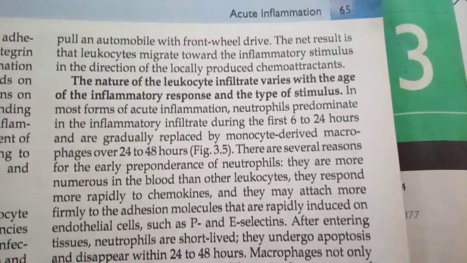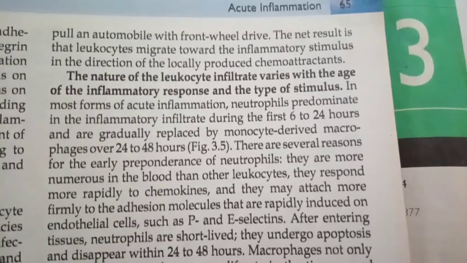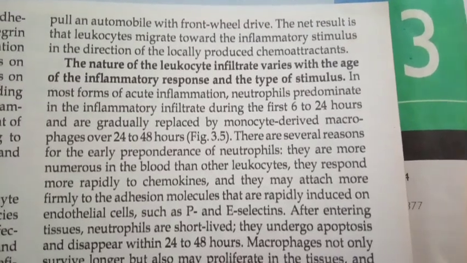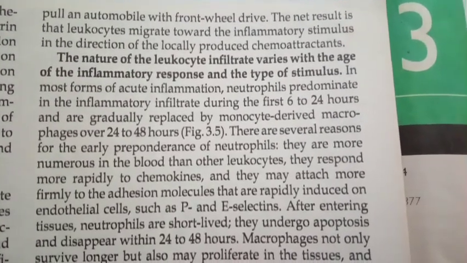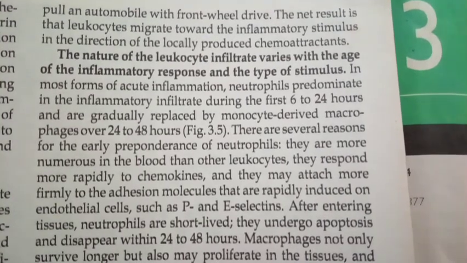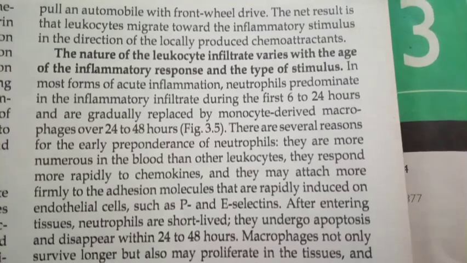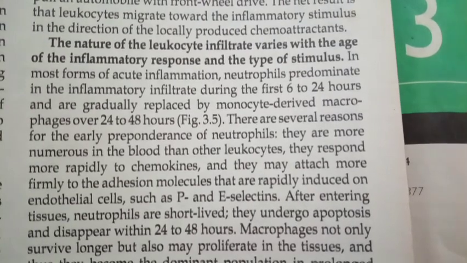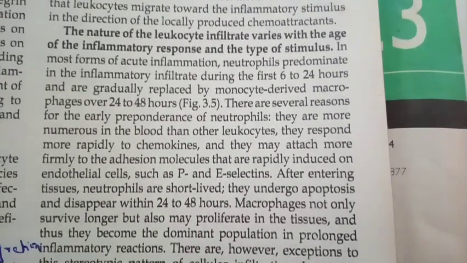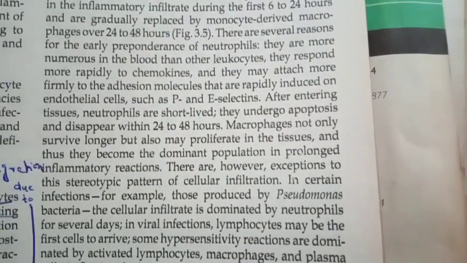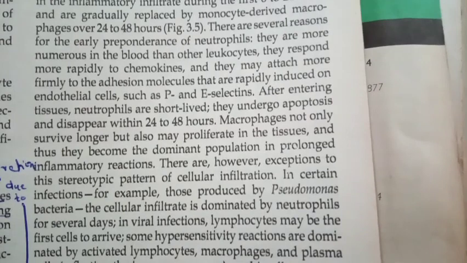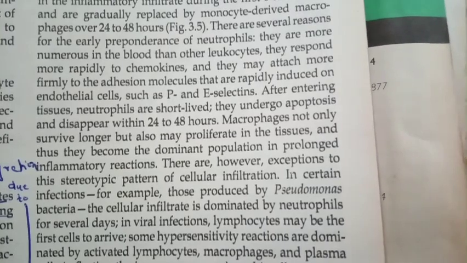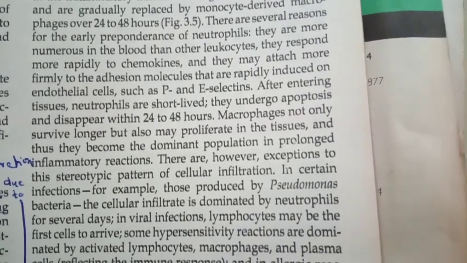The nature of the leukocyte infiltrate varies with the age of the inflammatory response and the type of the stimulus. In most forms of acute inflammation, neutrophils predominate in the inflammatory infiltrate during the first 6 to 24 hours and are gradually replaced by monocyte-derived macrophages over 24 to 48 hours. There are several reasons for the early preponderance of neutrophils. They are more numerous in the blood than other leukocytes. They respond more rapidly to chemokines, and they may attach more firmly to the adhesion molecules that are rapidly induced on the endothelial cells, such as P and E selectins.